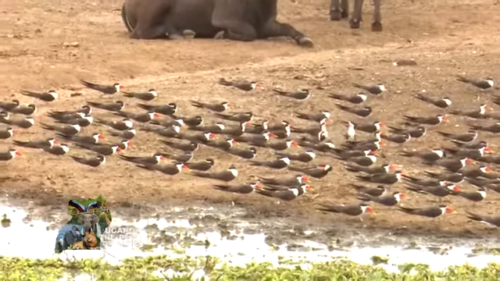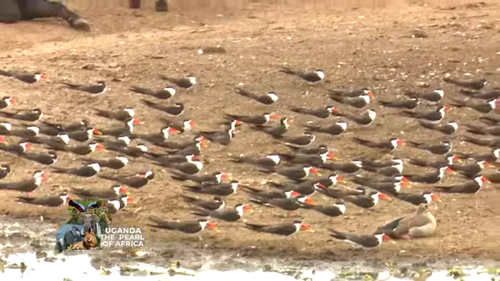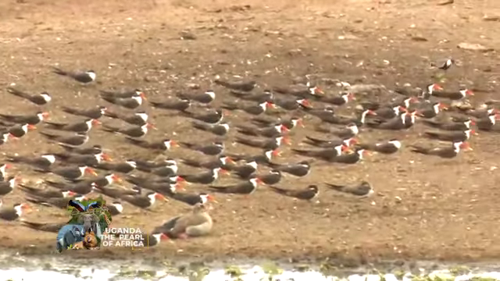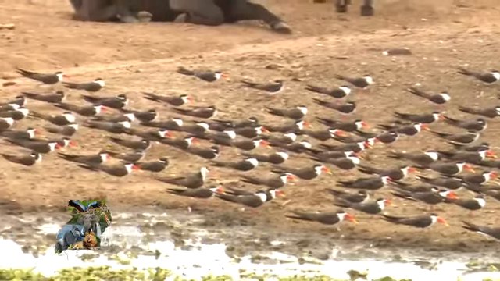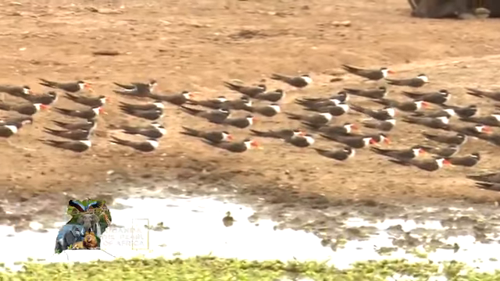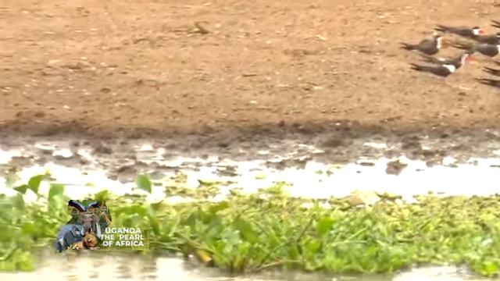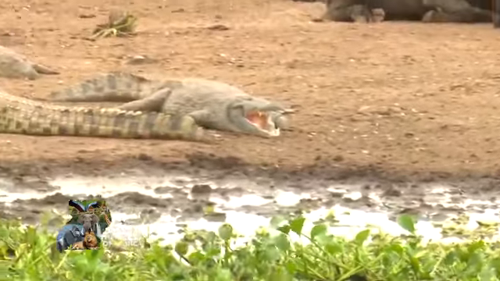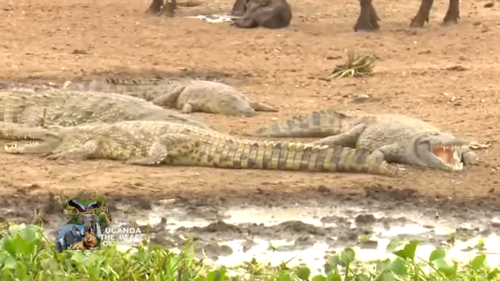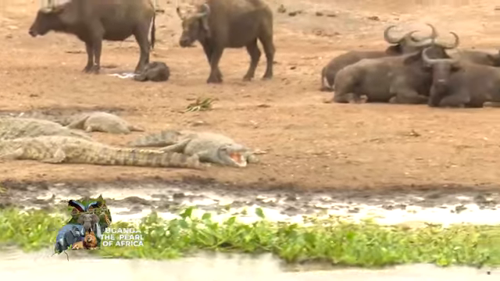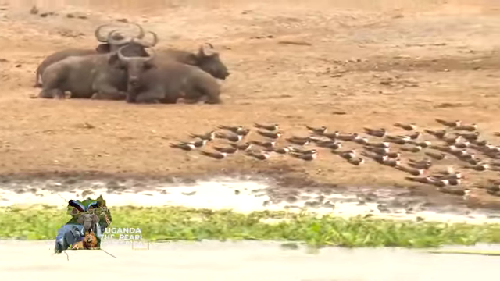But otherwise, we have other tiny species of birds. In case you're using binoculars, which should be one of the necessities when you come to the Kazinga Channel, we also have birds like the common greenshank. We also have birds like squacco herons. We also have species like the African jacana. We also have species like the African spoonbills, as well as yellow-billed storks.